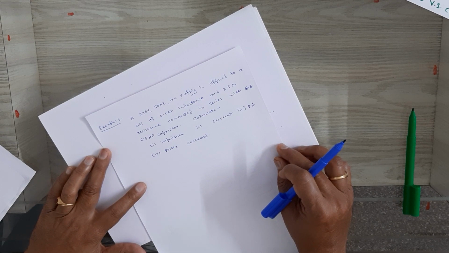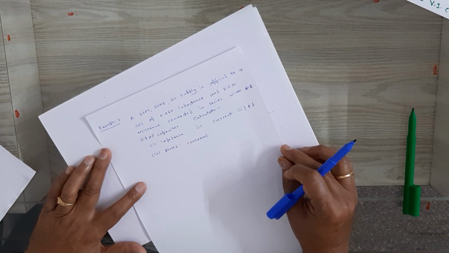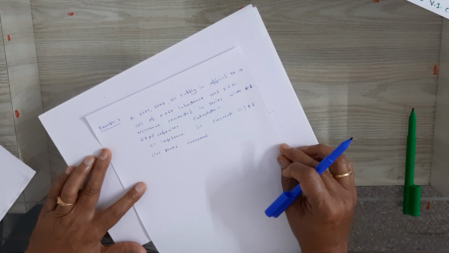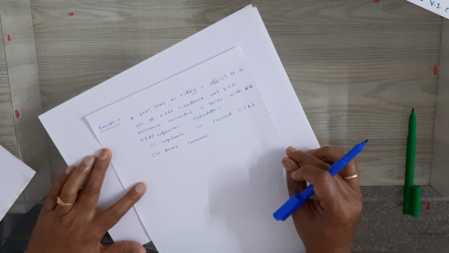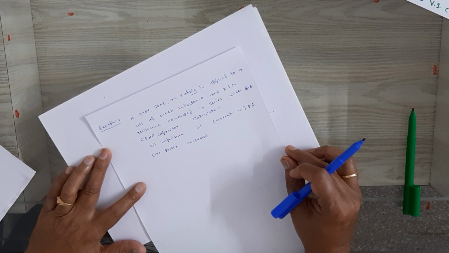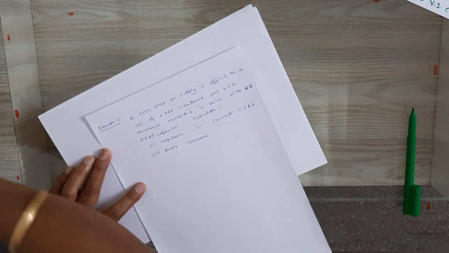A 230 volt 50 hertz AC supply is applied to a coil of 0.06 Henry inductance and 2.5 ohm resistance connected in series with a 6.8 microfarad capacitor. Calculate 1, impedance, 2, current, 3, power factor, and 4, the power consumed.